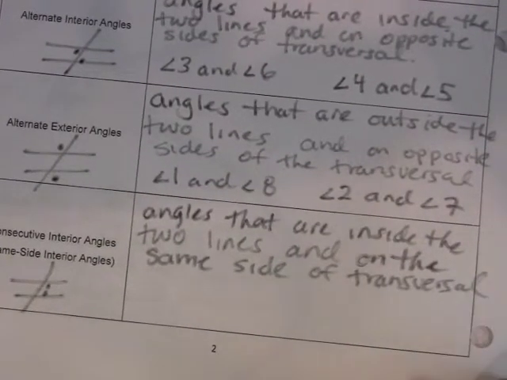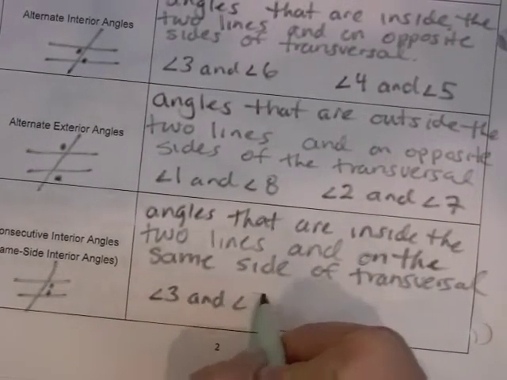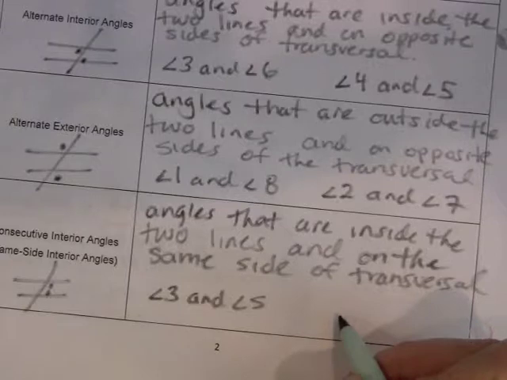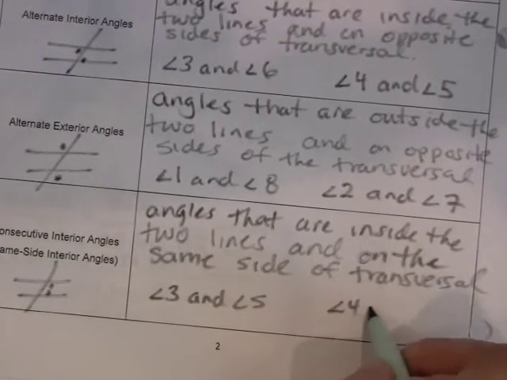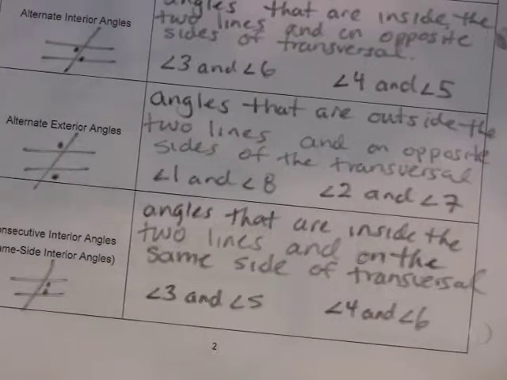And in your diagram, that would be angle 3 and 5, and the other pair would be angle 4 and 6. So this makes up your four angle relationships that you need to know for this chapter.